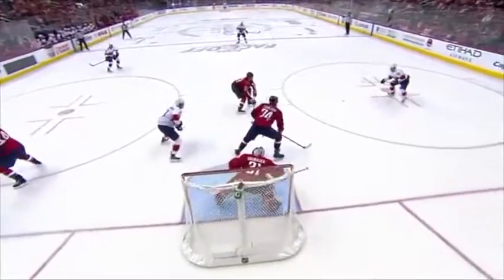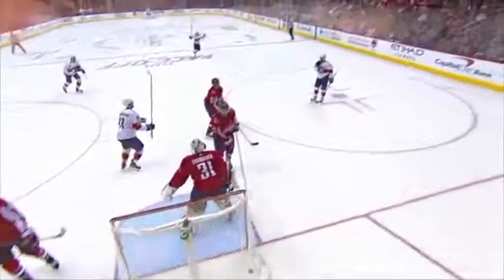And he puts it right under the bar. Good luck stopping that. Wow.